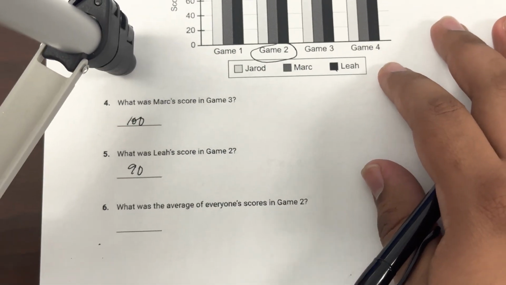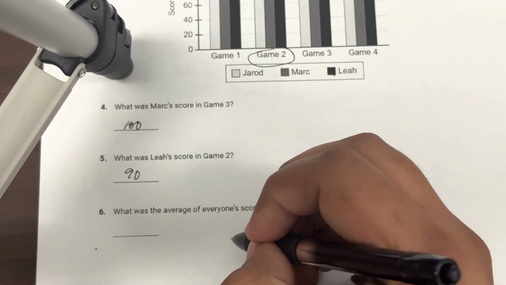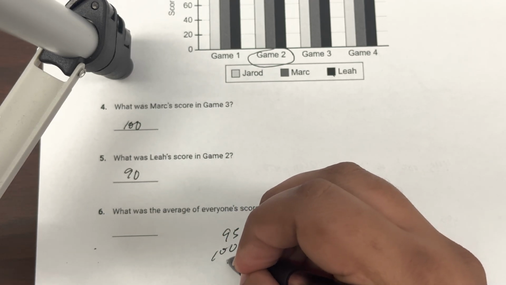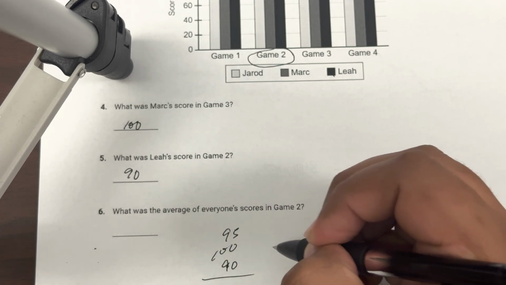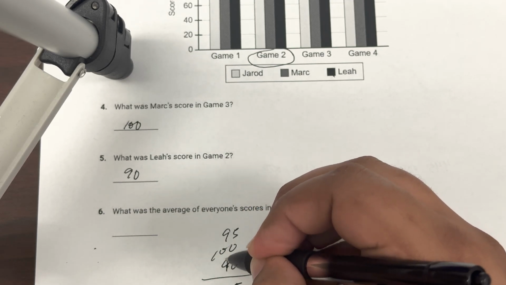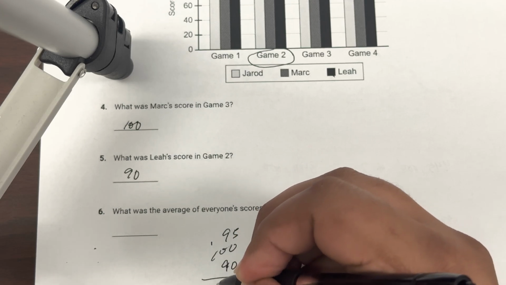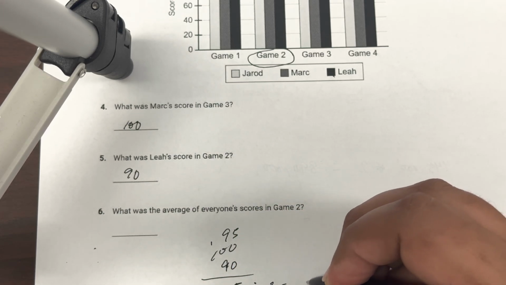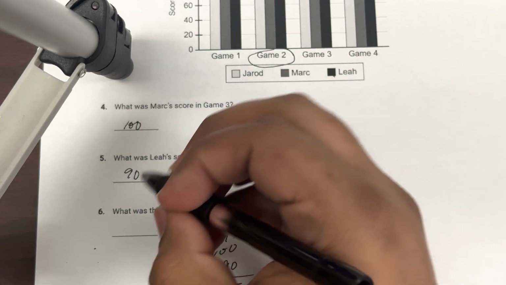Get the 3 scores. We got 95 for Jared, 100 for Mark, and 90 for Leo. Add them all together. 5, 18, carry the 1, 2, divided by 3, use your calculator, and you get 95 as an average.